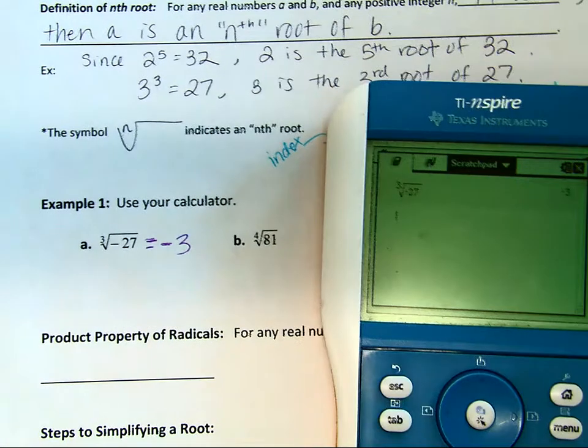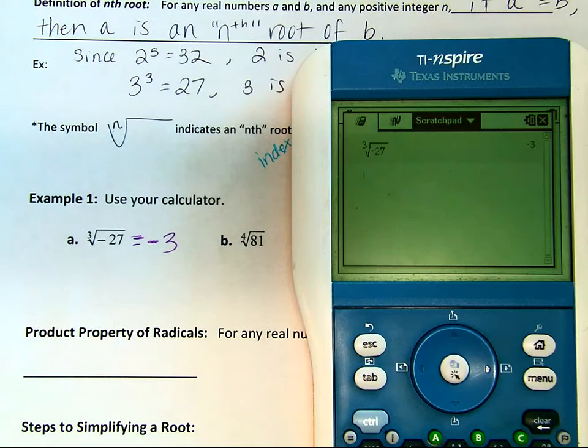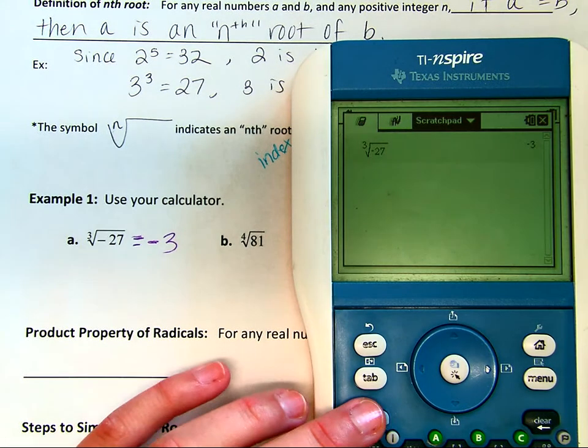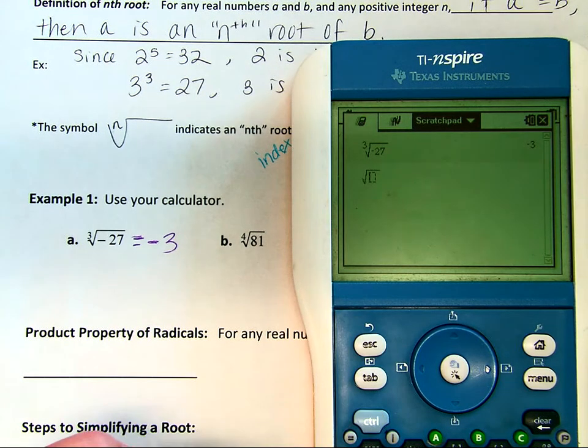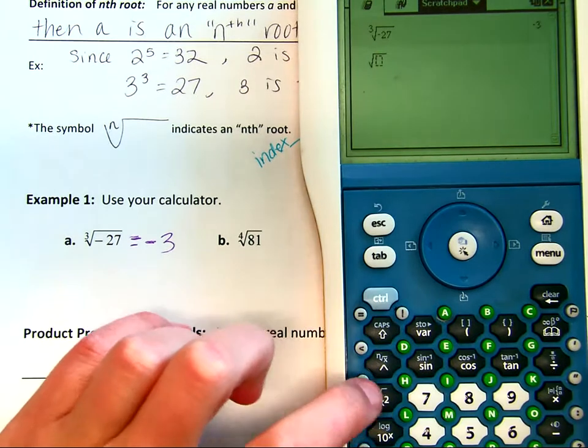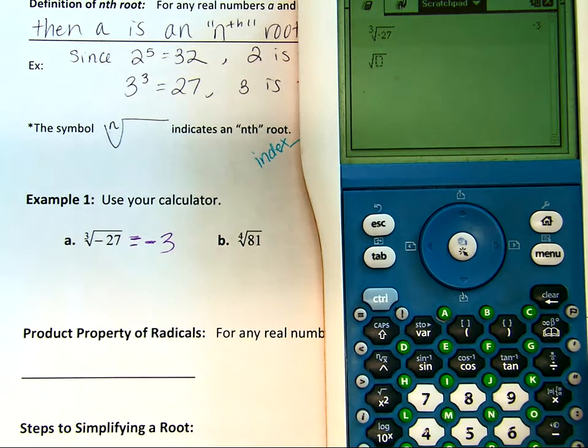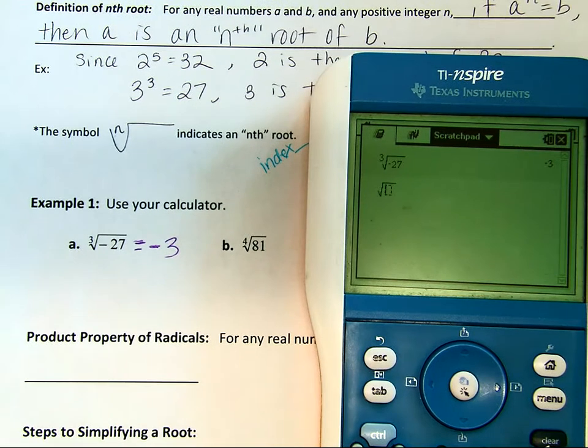Let's try another one, the 4th root of 81. Again, I'm going to hit Control, caret, and type in the 4th root. Oh, wait, I did something wrong. Hang on. Control, there we go. So the 4th root of 81 is 3. That means 3 times 3 times 3 times 3 would be 81.